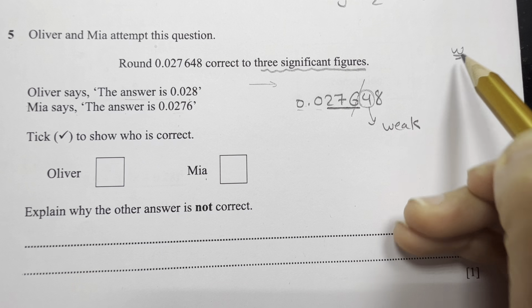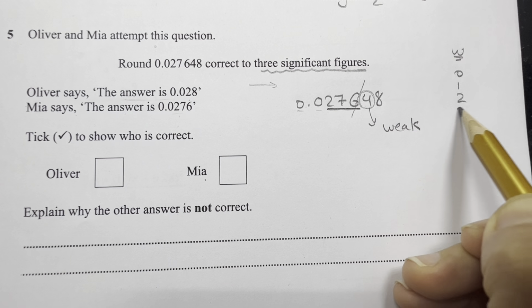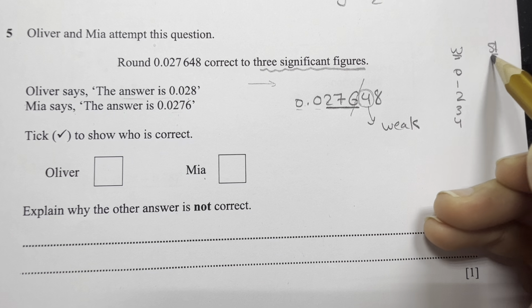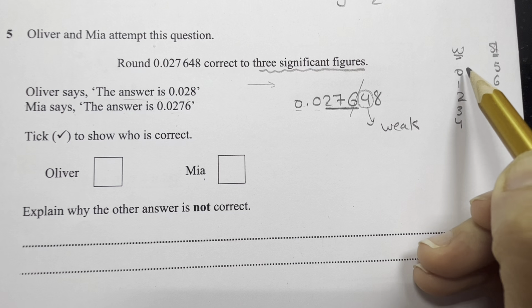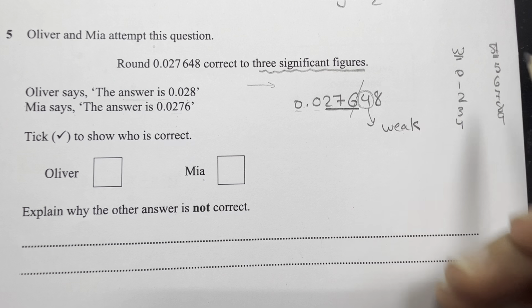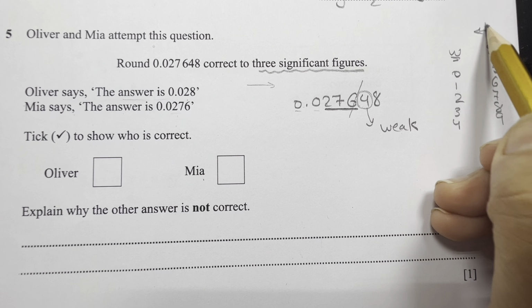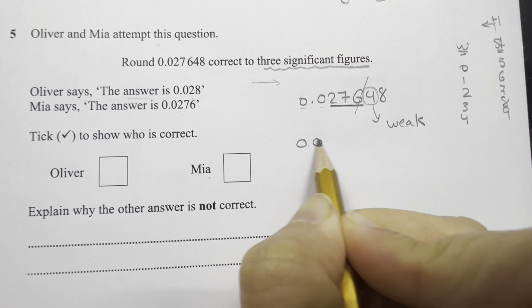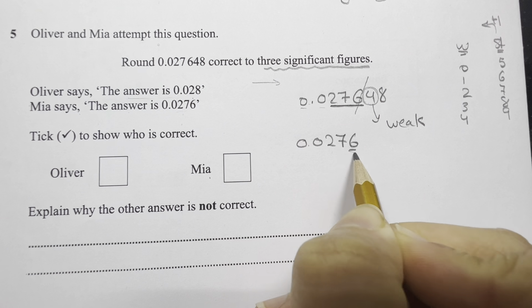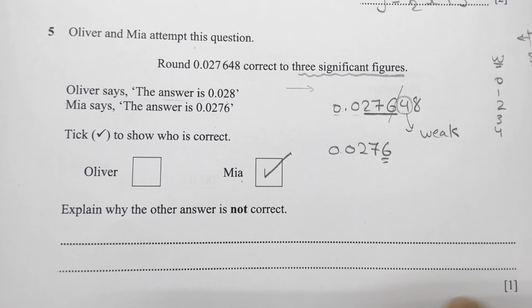What are the weak numbers? 0, 1, 2, 3, 4. And what are the strong numbers? 5, 6, 7, 8, 9. For the weak numbers, leave the number before it as it is, and for the strong numbers, add 1 to the number before it. So this is a weak number, so it will be 0.0276 as it is. So Maya is correct.